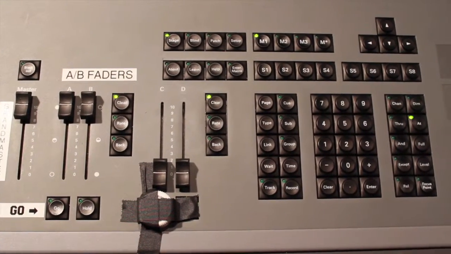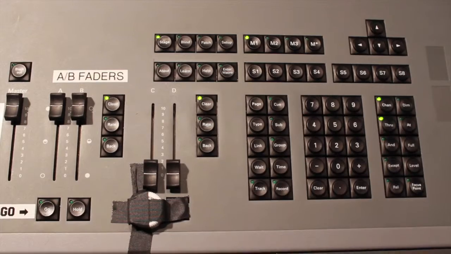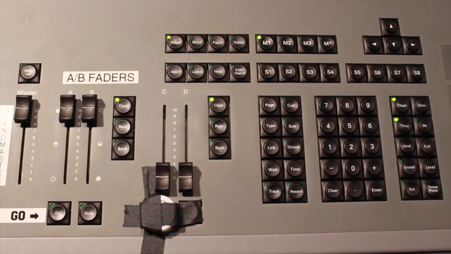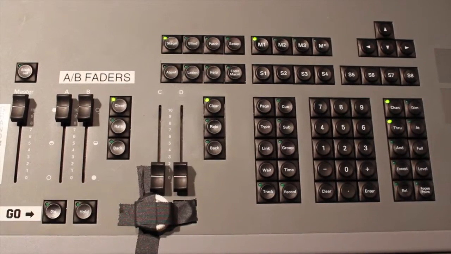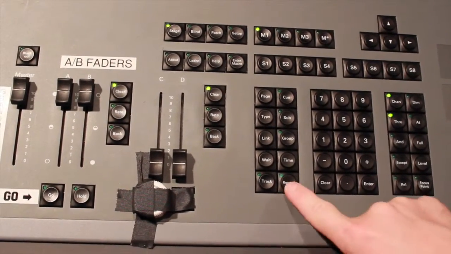If you want it to be at 50%, say, which maybe we want here, I would type 50. And now if you look out on stage, channels 1 through 9 are actually going to be at 50%. So that's how we turn a light on. Let's say we want this to be our cue. So we want to type record.